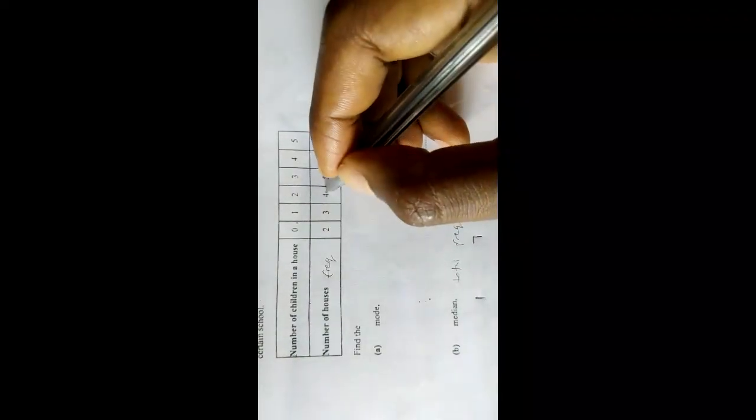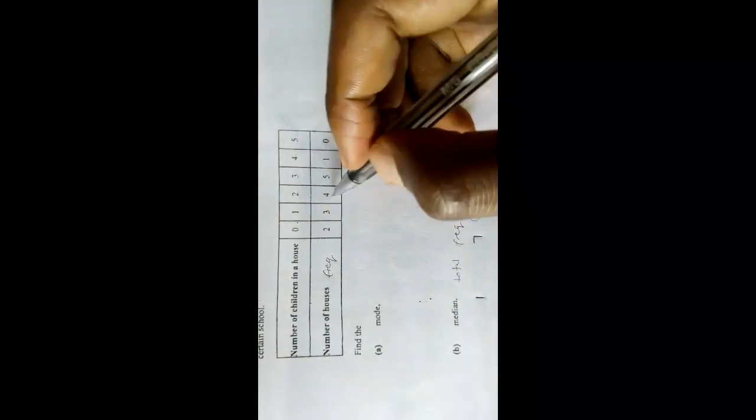So we're just going to count in terms of frequency. 2 plus 3 is 5, plus 4 is 9. So the 2's form the 6th element to the 9th element, which means we have passed the 8th element. So our 2 is our median because it is on the 8th element if you arrange in ascending or descending order. So our median is 2.